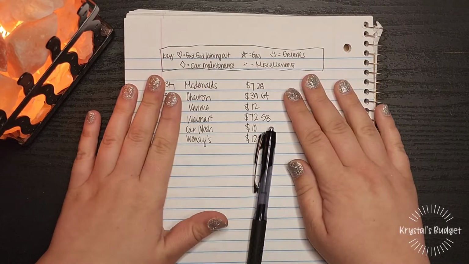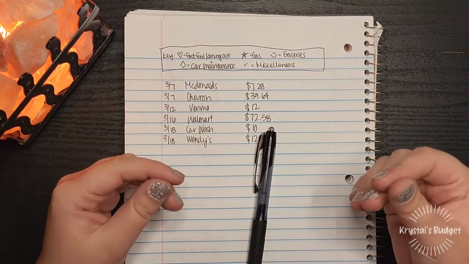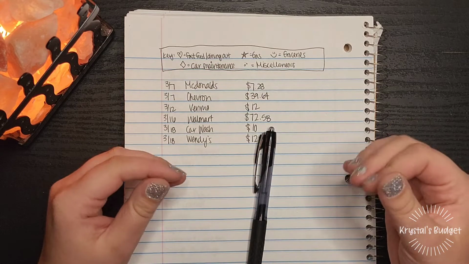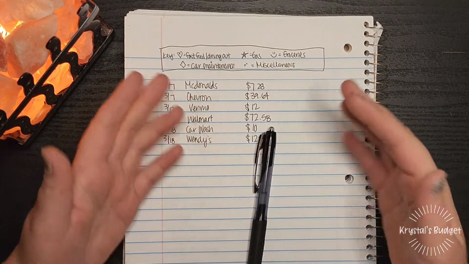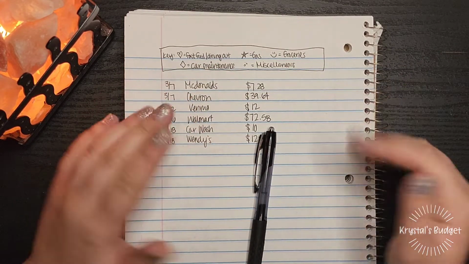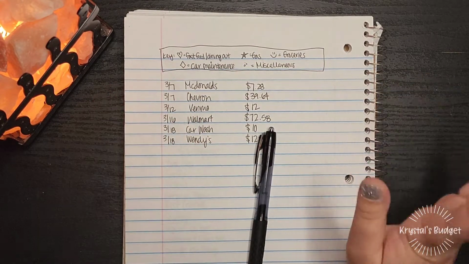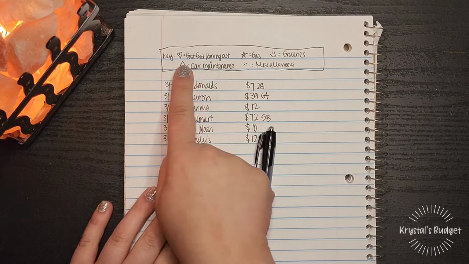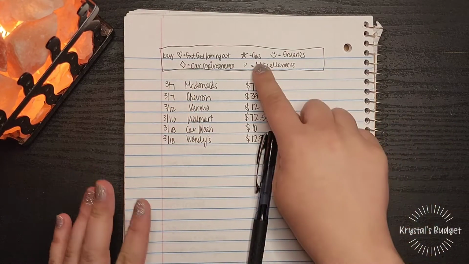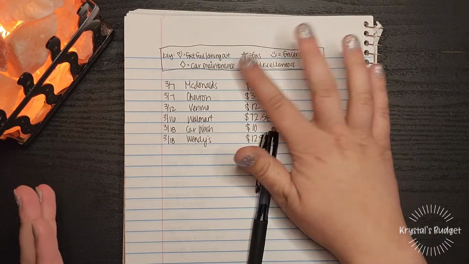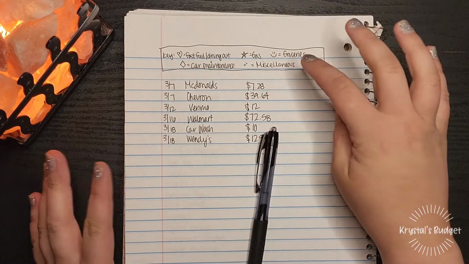The categories I just wrote down, there's tons, and you can Google most common categories of spending or something, but for this I just made one up real fast. So for my key, the heart's going to be fast food and dining out, a star for gas, smiley face groceries, diamond car maintenance, and little bubbles for miscellaneous.